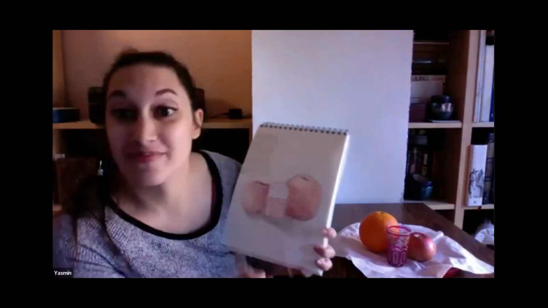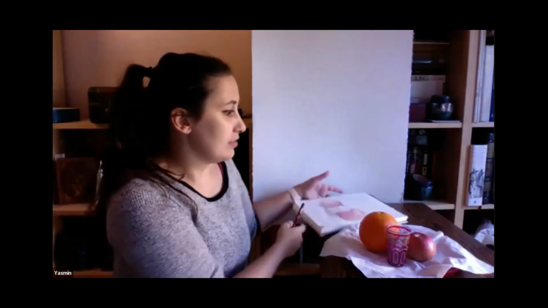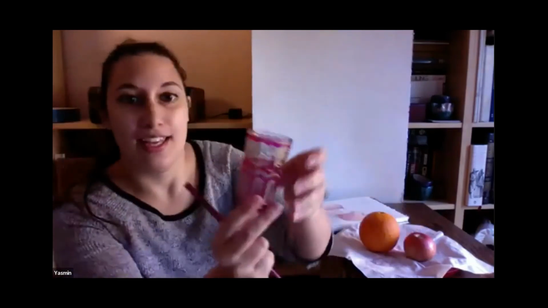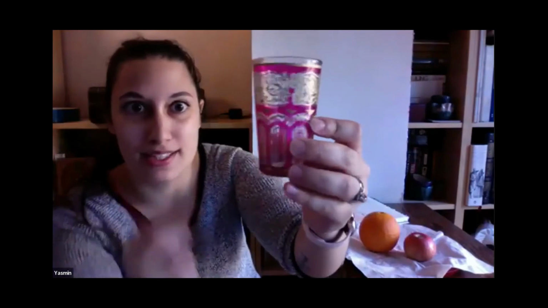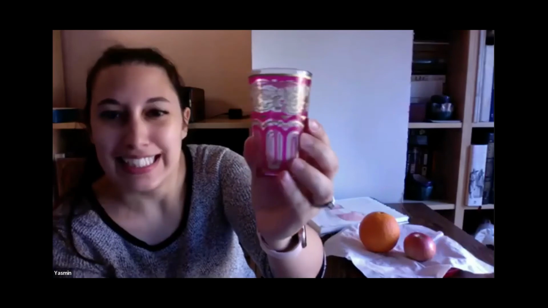Yasmin, when you have a second, can you hold the cup up to the camera so we can see the intricacies that you're capturing? Absolutely. It's very complex. It has this really cool, oh wow, it's floral, it's a floral design, and then it has these geometric shapes as well. I see. Oh yeah, that does look tricky. It is.